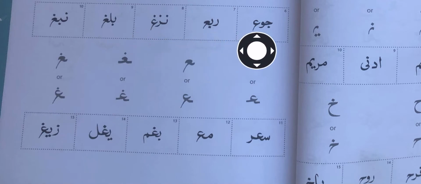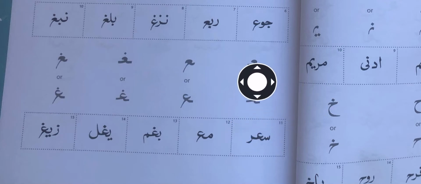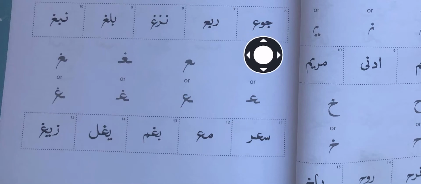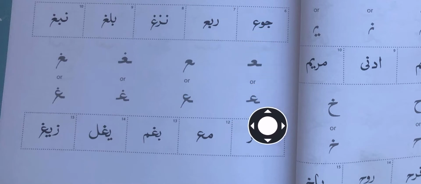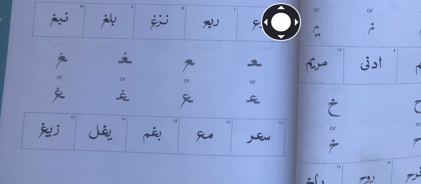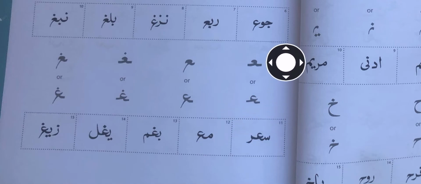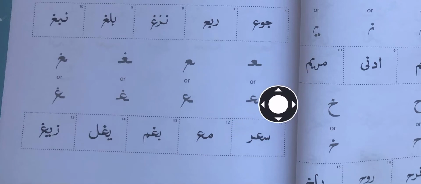Ain, ain. It's that shape over here, but it's just joined. So they have added the top half, the top of the ain, onto over here. Because you can see my cursor moving, you know exactly what I'm talking about. This bit here, ain, has been added there on top. So this is ain, ain.